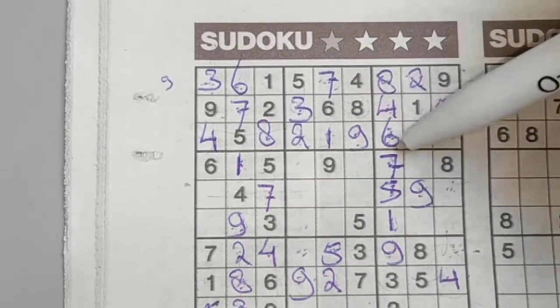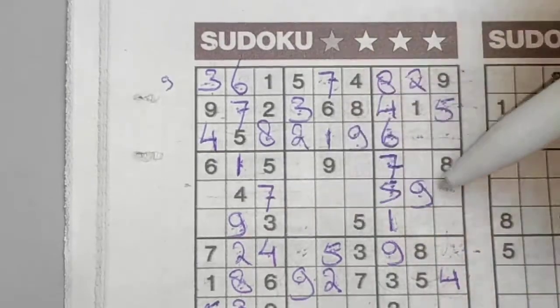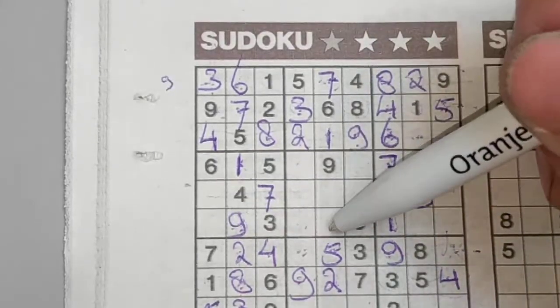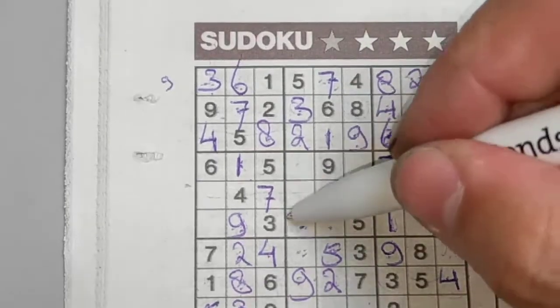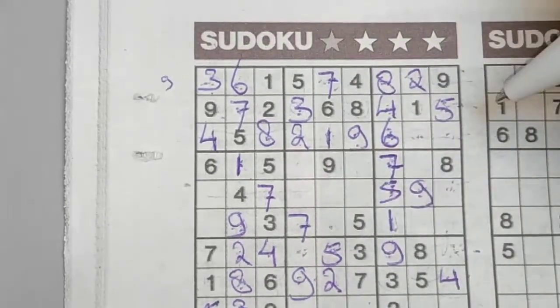Then 7 in this row, 7 in the middle row, so in the row below. The only 2 places for the 7 should be here or there, but I see here 7. No 7 there, 7 should be here.